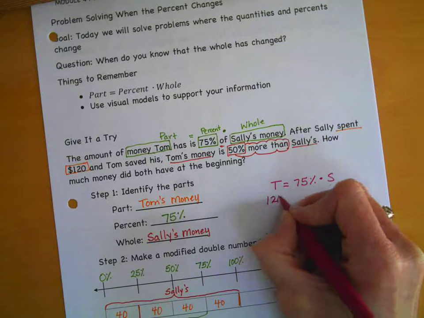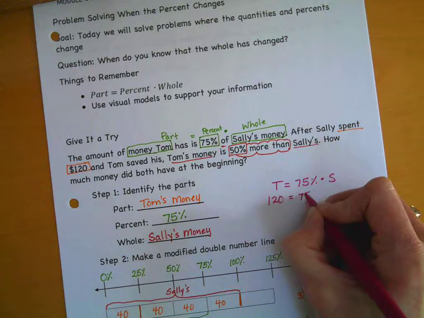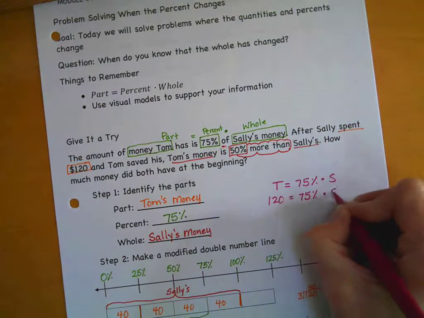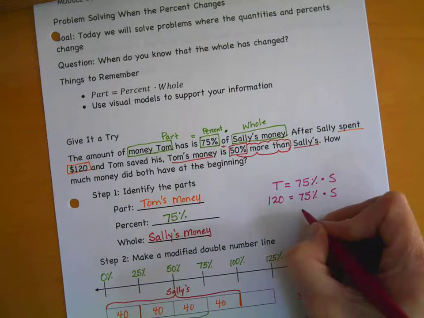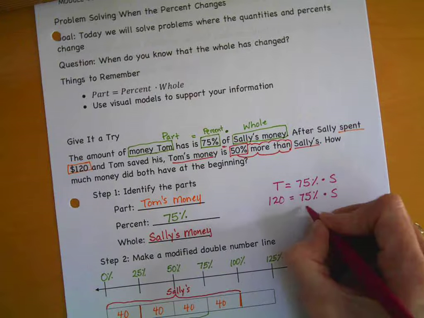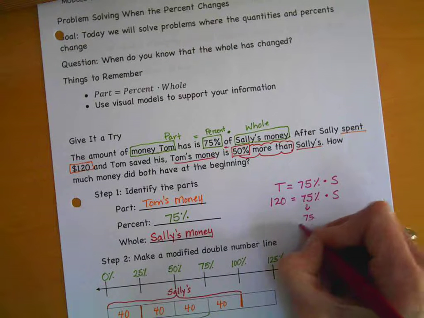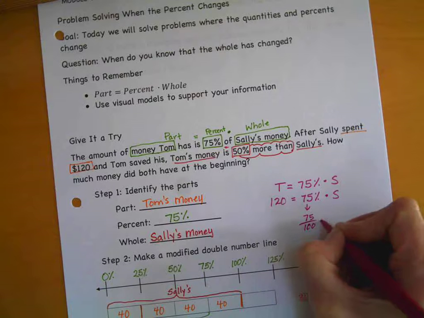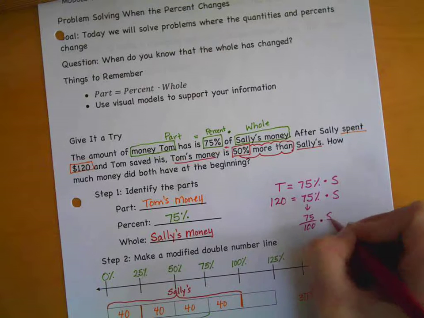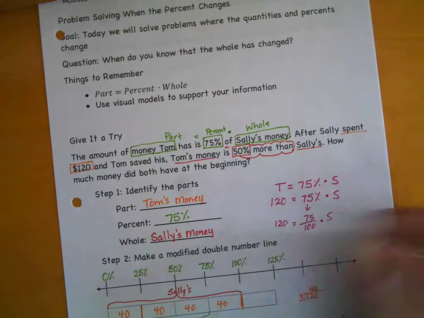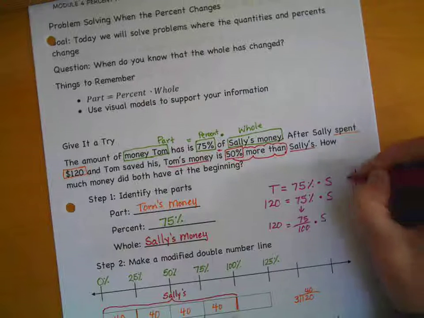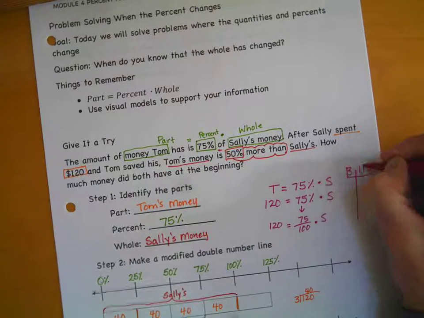And then we found out that Tom is 120 equals 75% of Sally. So now we can figure it out by using a BU chart. But first, remember, we have to change that into 75 over 100 times Sally equals 120. And so now we can do a BU chart right here.